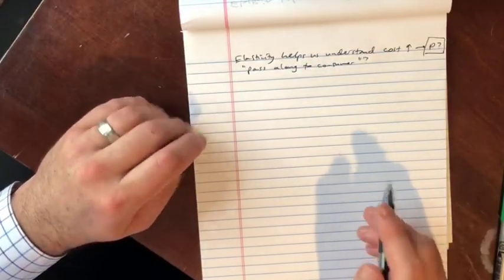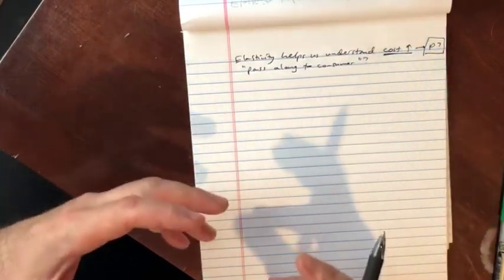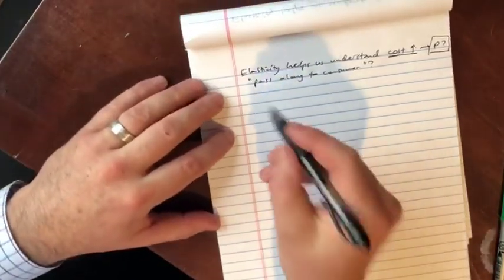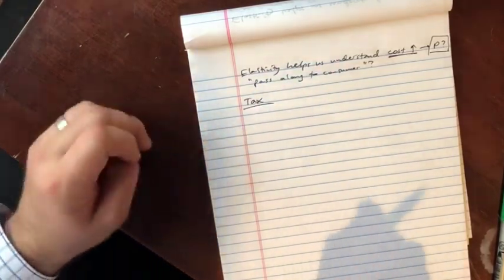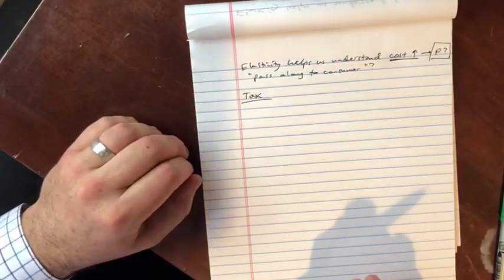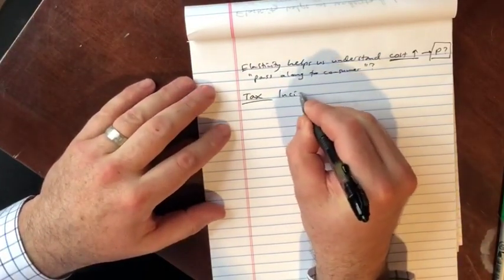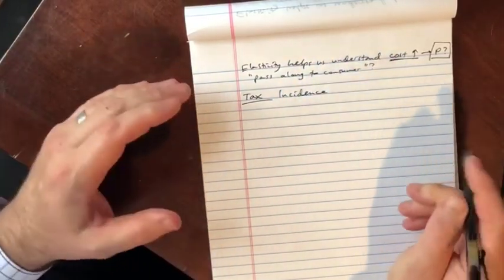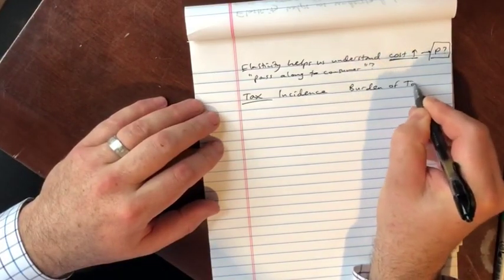All right, so the increase in cost could be from anything, right? But let's take a classic example, okay? A classic example is an increase in cost that occurs due to some tax. All right, so this is called the incidence of a tax, okay? The tax incidence, or it's also called the burden of a tax.